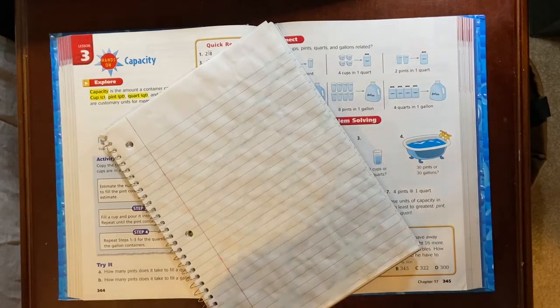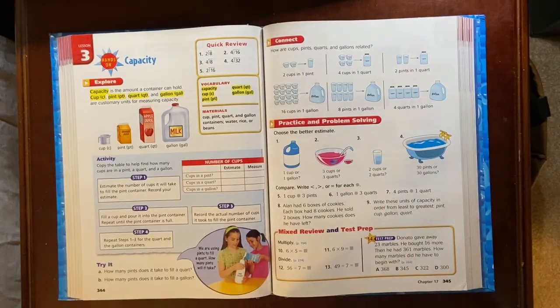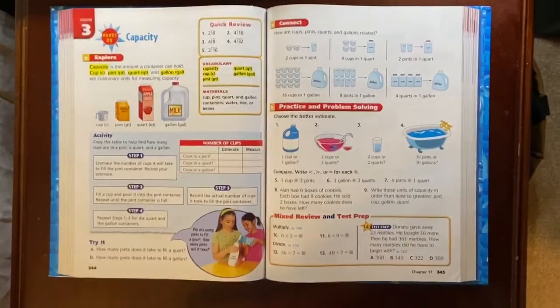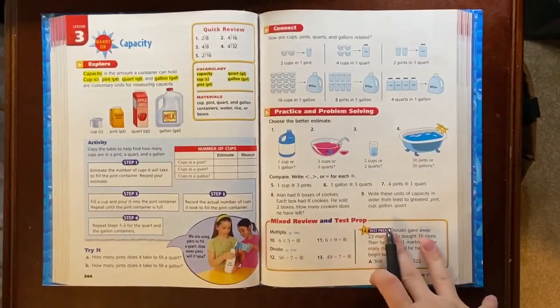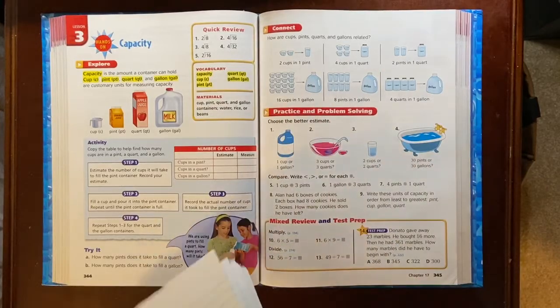Today we're going to do math capacity. In your book, you need to be open to 344 and 345. I like this blue book. And you need your spiral and a pencil. You should also have a worksheet that you can do after we go through this instruction.